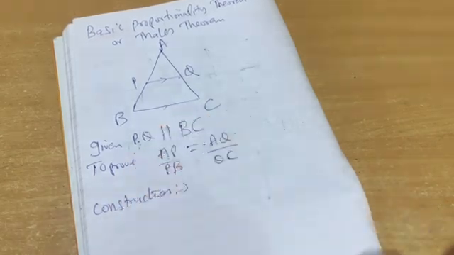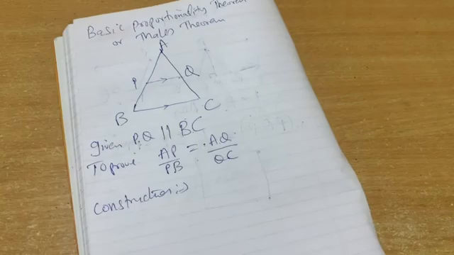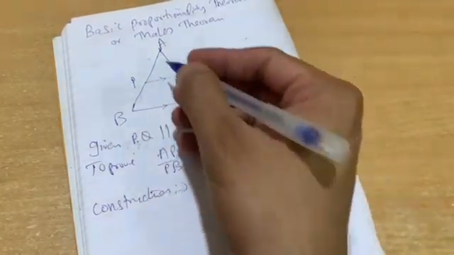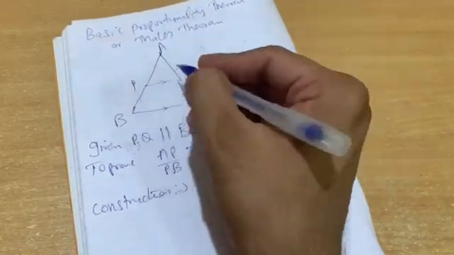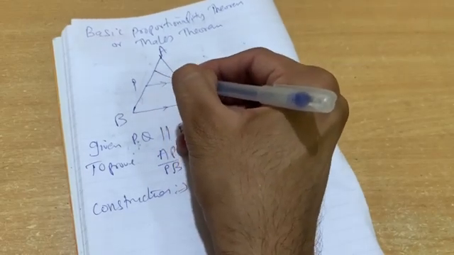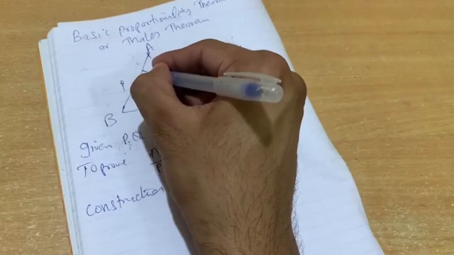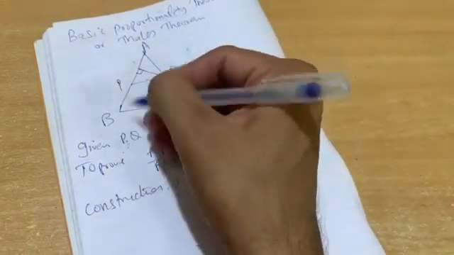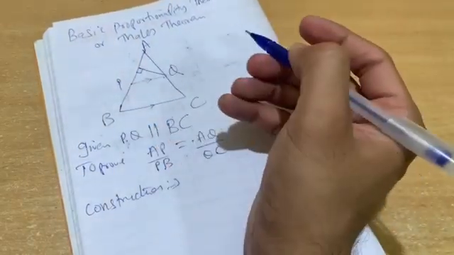Construction, because a triangle is there. So if you have to solve, we will be constructing height. For this line I will construct a height from here. This is perpendicular distance, right? For AB, I am drawing a perpendicular line and stopping here.